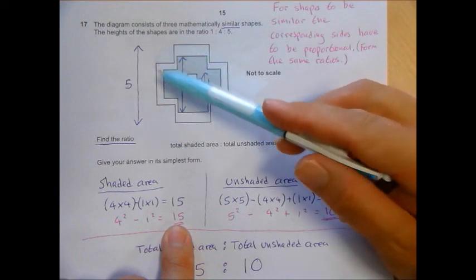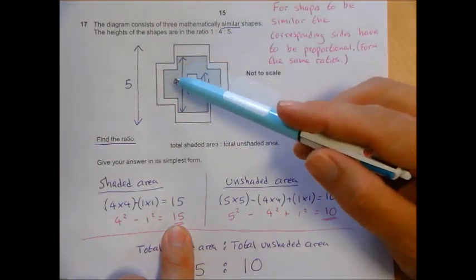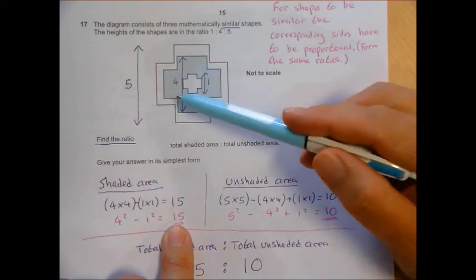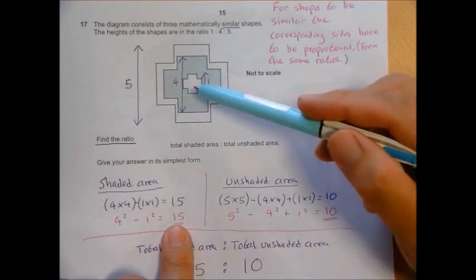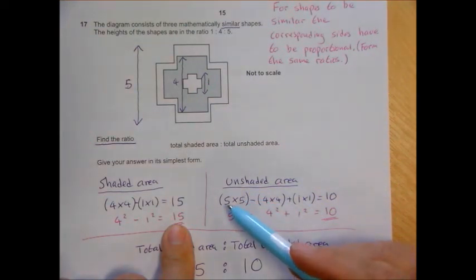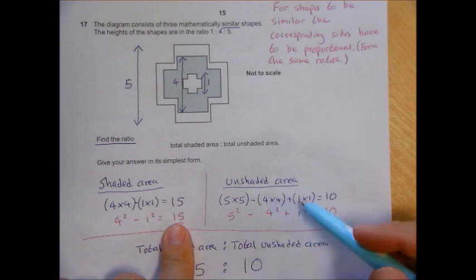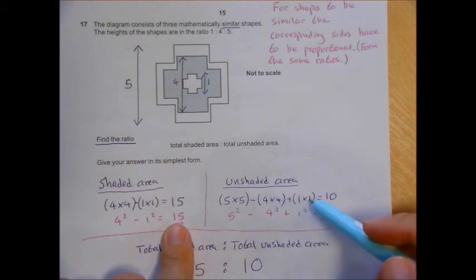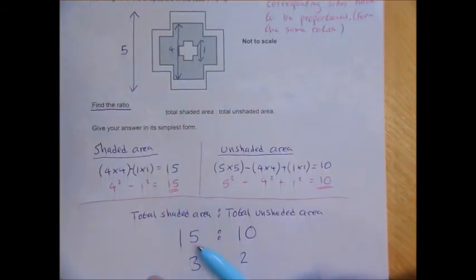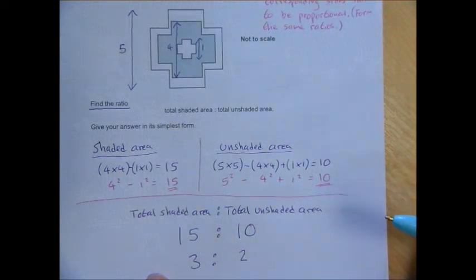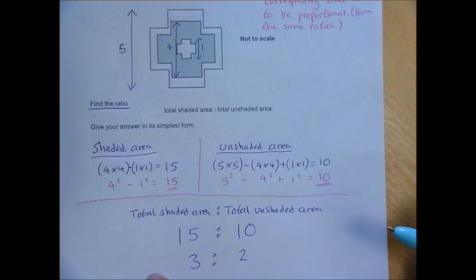you want the big one, but then you want to subtract the shaded area from that, because that's obviously shaded, it's not unshaded, but then you need to add on that one in the middle. So that's the area of the big one, subtracting the area of the shaded one in the middle, then you add on the unshaded one in the middle again, which gives you 10. So the total shaded area is 15, total unshaded area is 10, so it's 10 to 15. Simplify that, you get the ratio of 3 to 2.